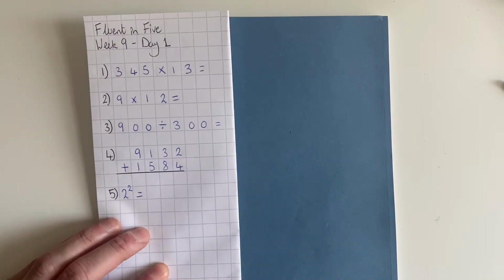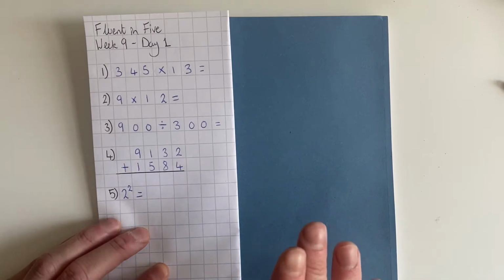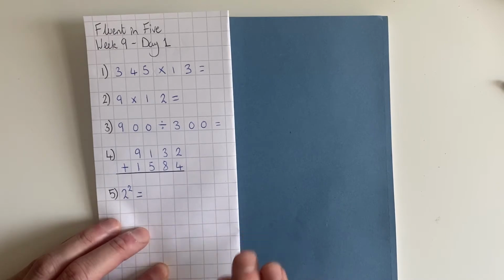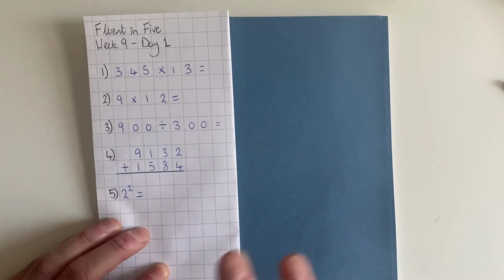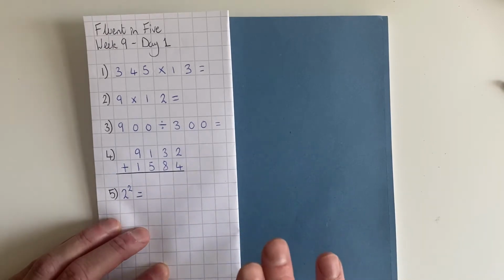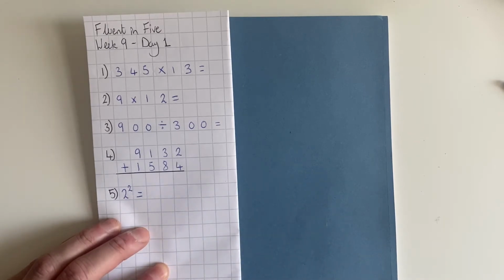In a minute, I'm going to ask you to pause the video. When you've paused the video, write down the questions, work out the questions. It can take as long as you want. Once you've answered all the questions or attempted them, please press play on the video again. And then when the answers show up, press pause.